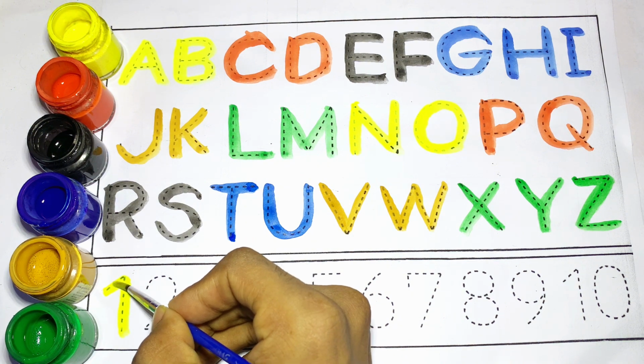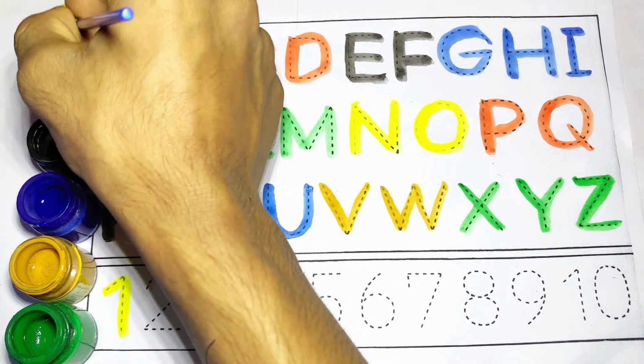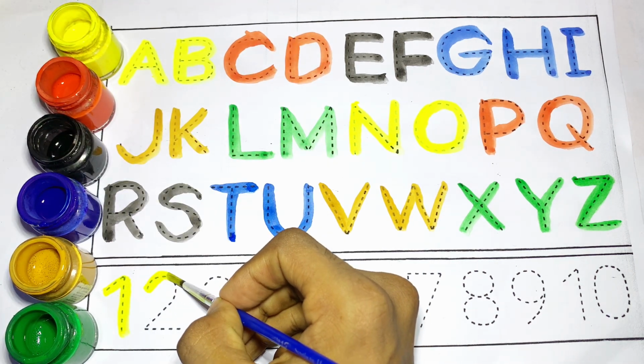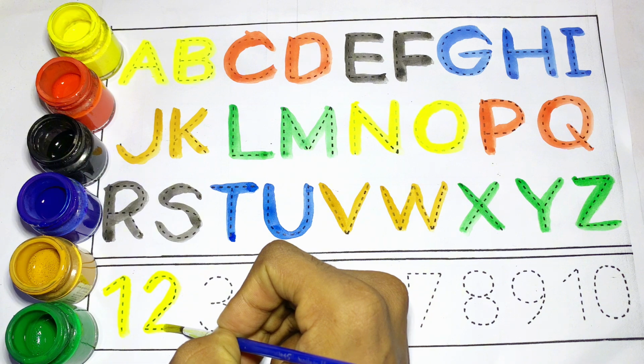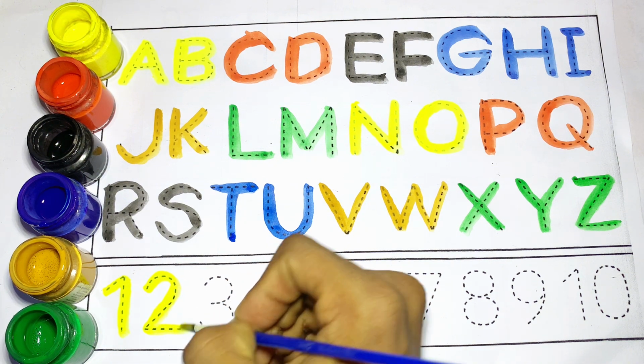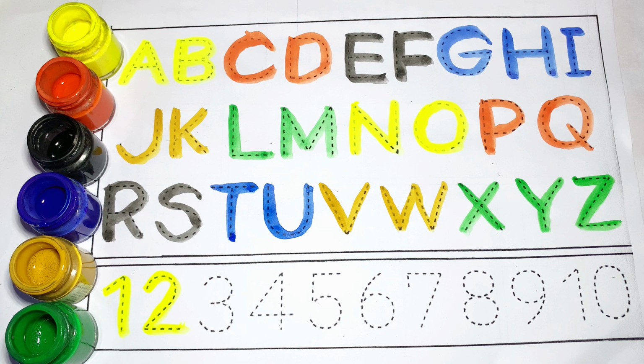O-N-E, 1. Kids again use yellow color and draw 2. The numbers of 2. T-W-O, 2. Kids now draw 3.